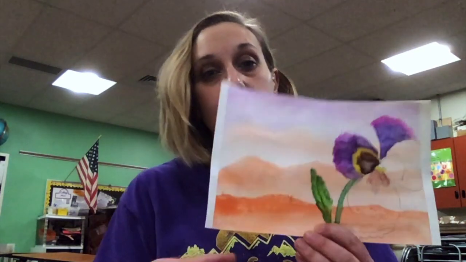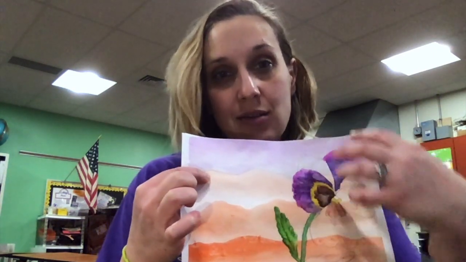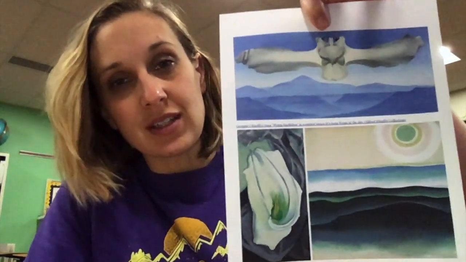In this segment, we're going to talk about how we can take our basic foreground, middle ground, and background, and how we can add some details to it to make it more of a Georgia O'Keeffe inspired artwork. So here are a few examples.